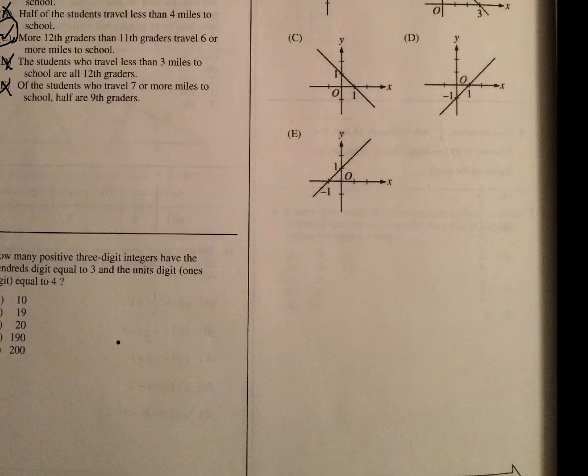How many positive 3-digit integers have hundreds digits equal to 3? So here we go. We have hundreds digit equal to 3, and our units digit equal to 4. Okay, that's the hundreds digit here. Units digits, when they talk about that, that's the ones digit.